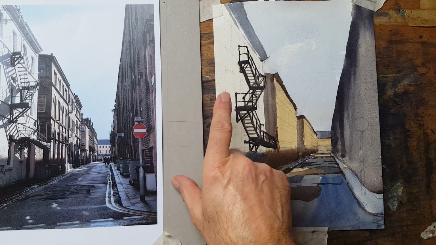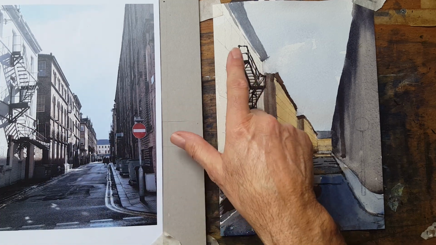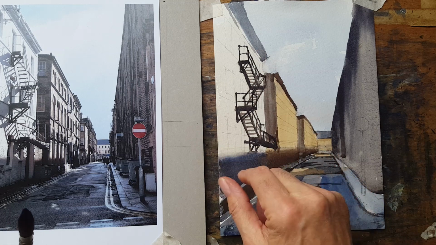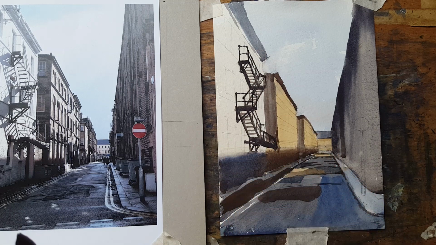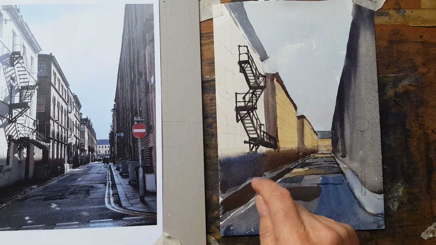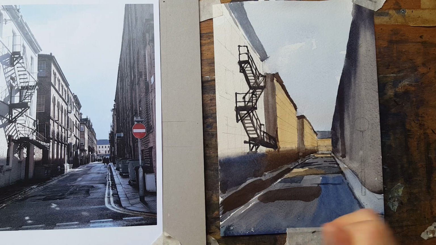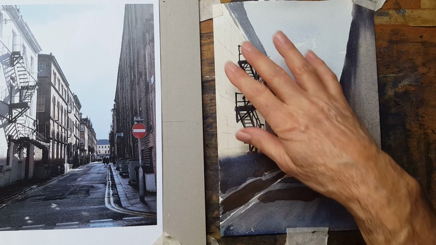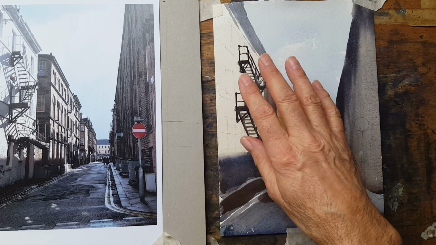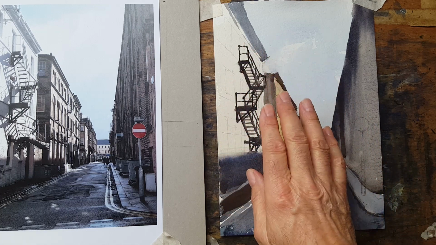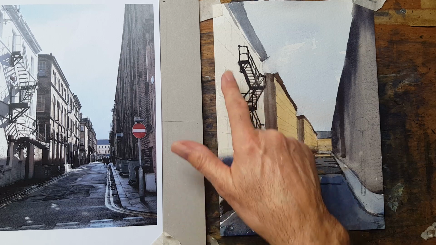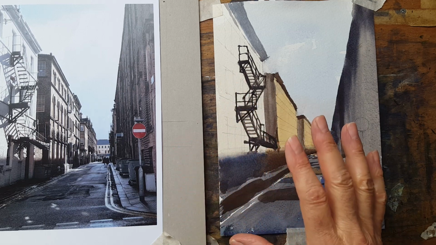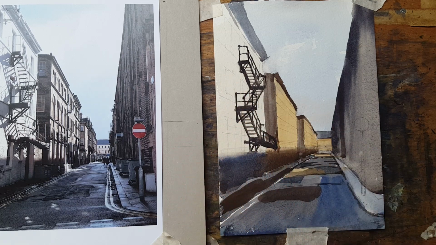Now we'll add to that detail: windows, rooftops and chimneys and more shadows. We've already done the fire escape. Everybody did well there, not easy. This appears to be floating, but its shadow, when we do it, we'll fix it to the wall. Shadows always do that. So here we go.